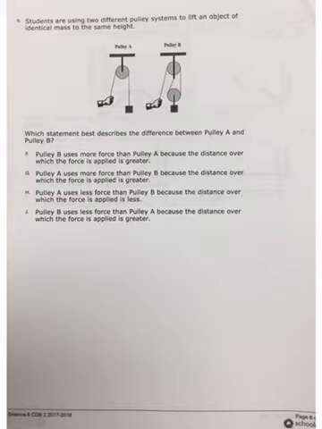G, pulley A uses more force than pulley B because the distance over which the force is applied is greater. H, pulley A uses less force than pulley B because the distance over which the force is applied is less. J, pulley B uses less force than pulley A because the distance over which the force is applied is greater.